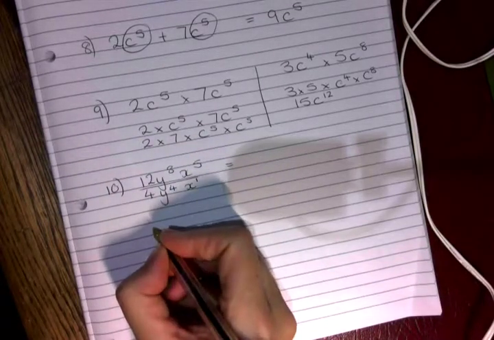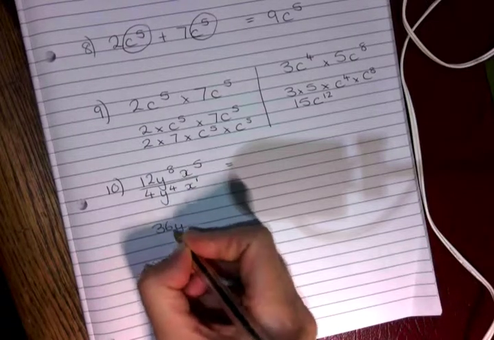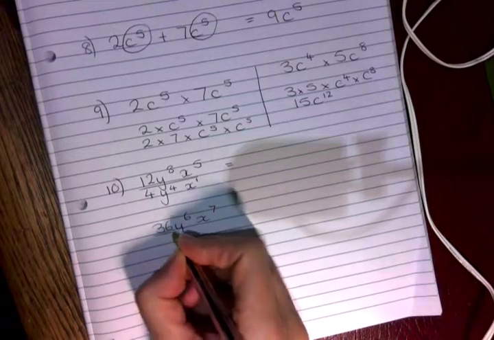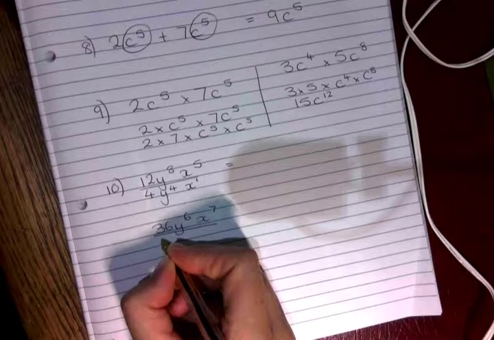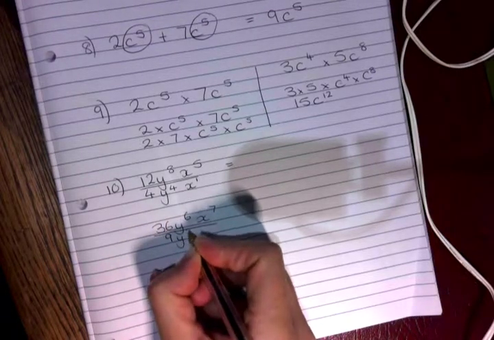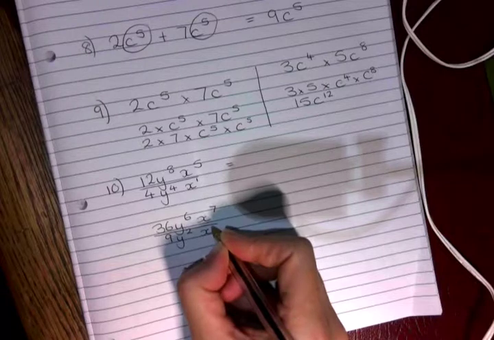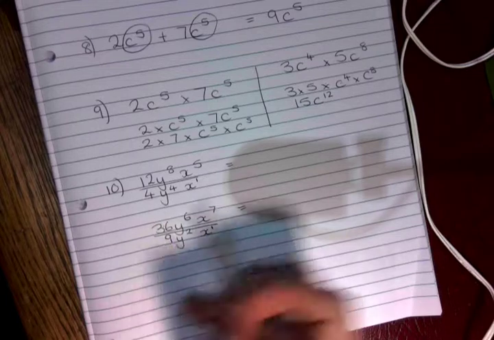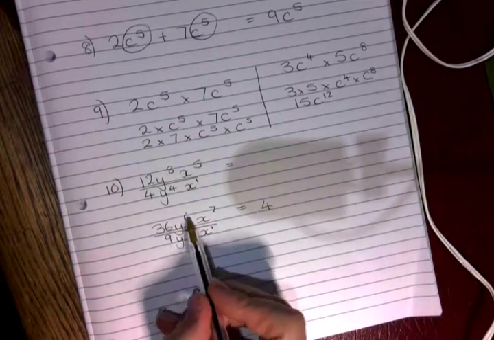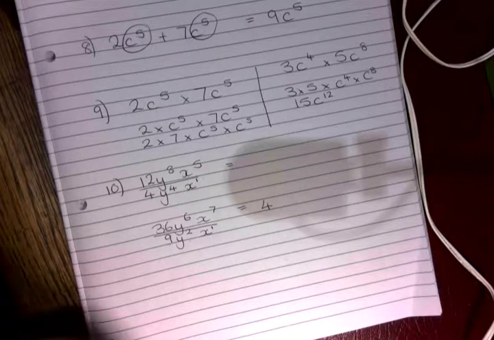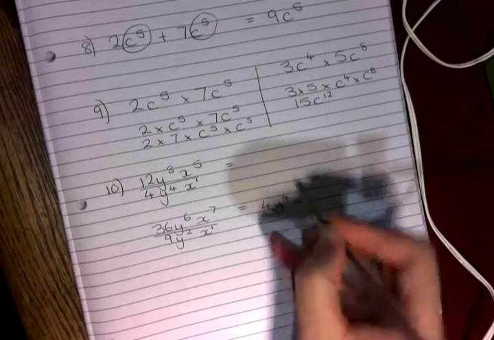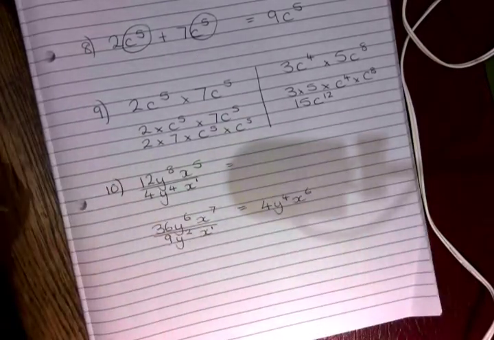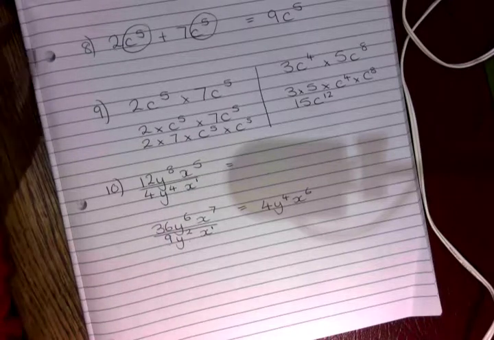I'm going to go for 36 y to the 6 x to the 7 over 9 y to the 2 x, so it's like x to the 1. So 36 divided by 9 is 4. Y to the 6 divided by y to the 2, you need to subtract the powers. So that would make it y to the 4. X to the 7 divided by x to the 1 is x to the 6. So you need to do something similar with that one.